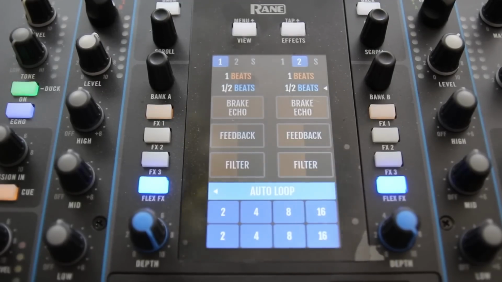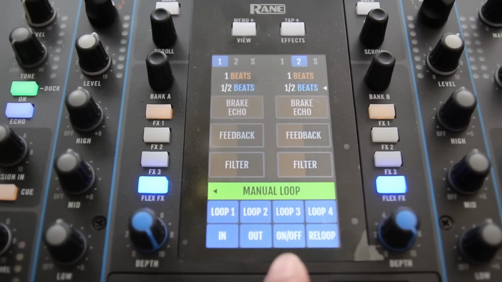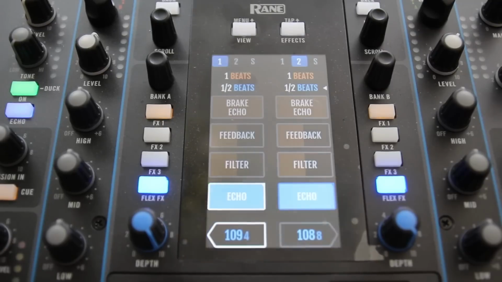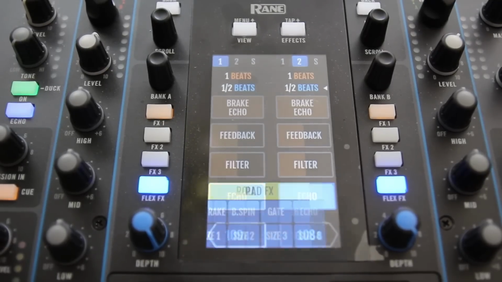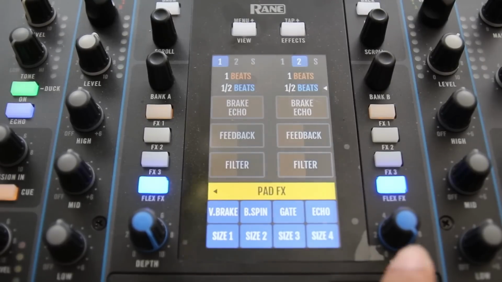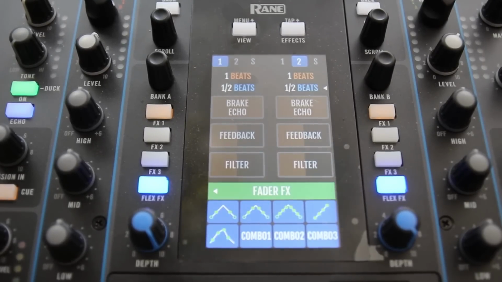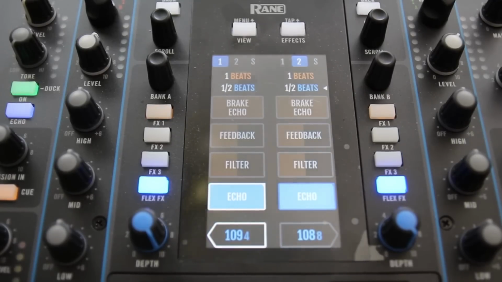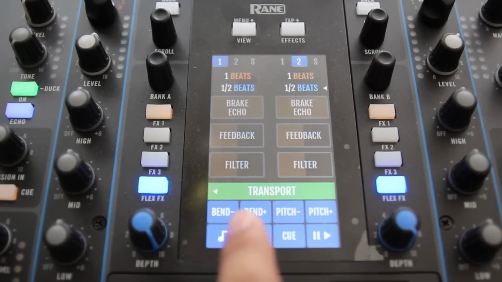Let me get that one more time. As well as in and out points, and on off, and loop out as well. If I go to pad effects, you can see the different pad effects. If I go to the fader effects, you can see the different kind of fader effects that are there, as well as transport control, you can see what each of the transport controls are.